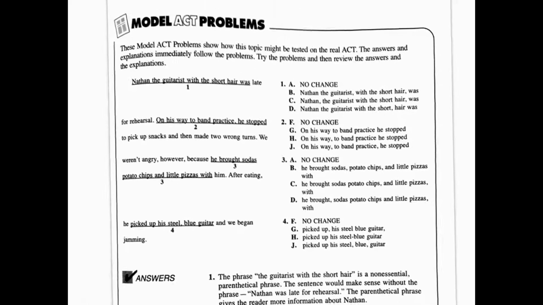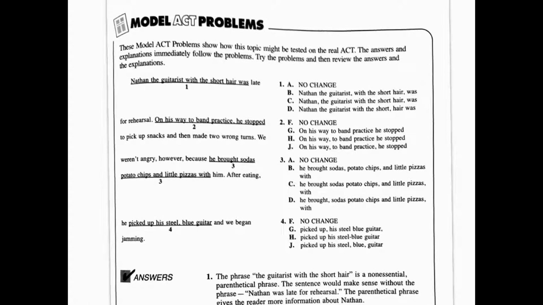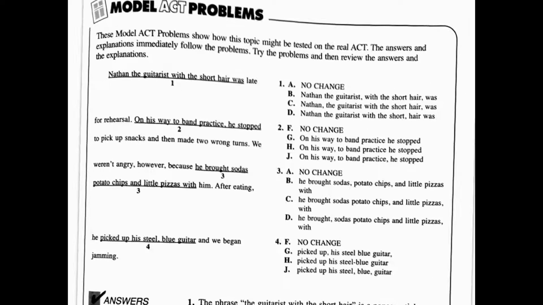All right, let's have some fun. This is how these types of questions are going to appear on. Oh, that's rotten.